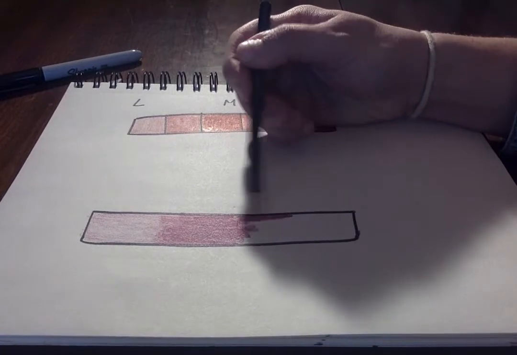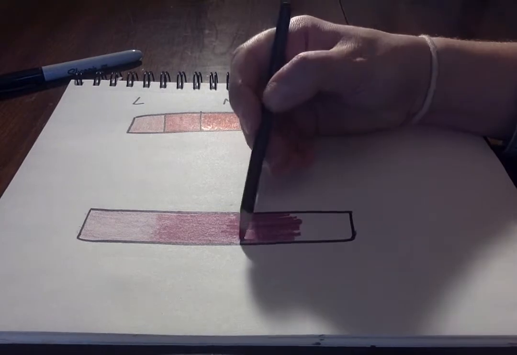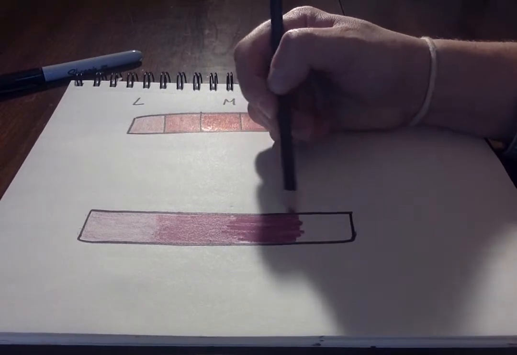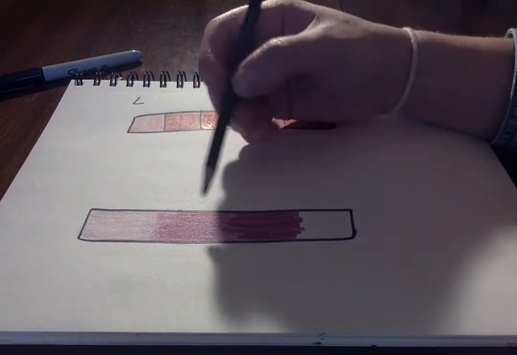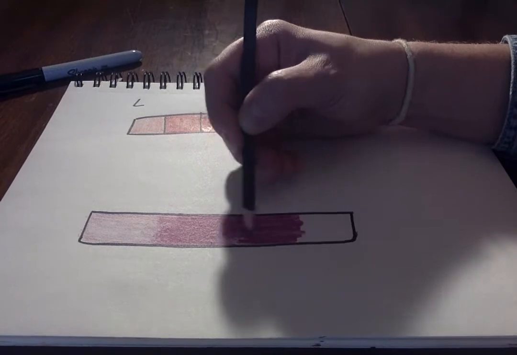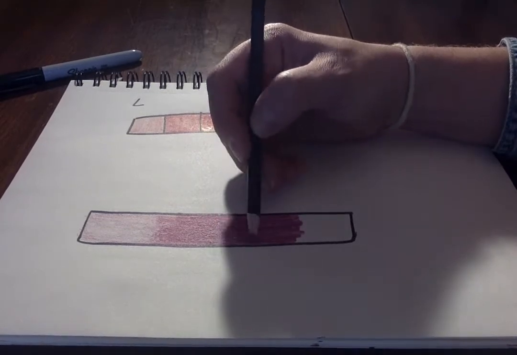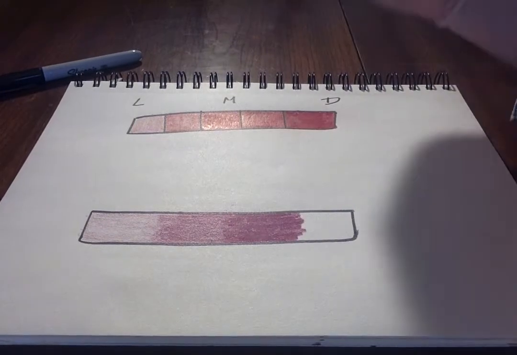Working my way down to the other end, I'm going to press down a little bit harder on my paper. And again, if you don't want to see this strange transition section here, you can feather it. Feathering means blur this line a little bit by layering more and scratching the paper with your color pencil like that.